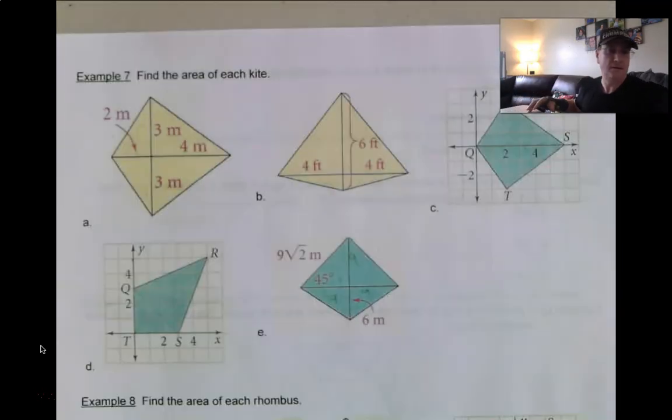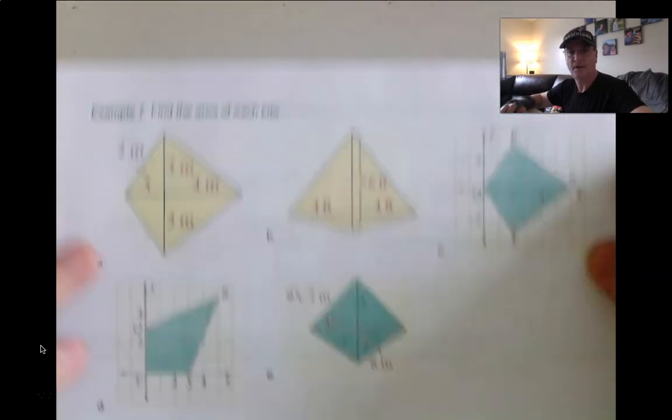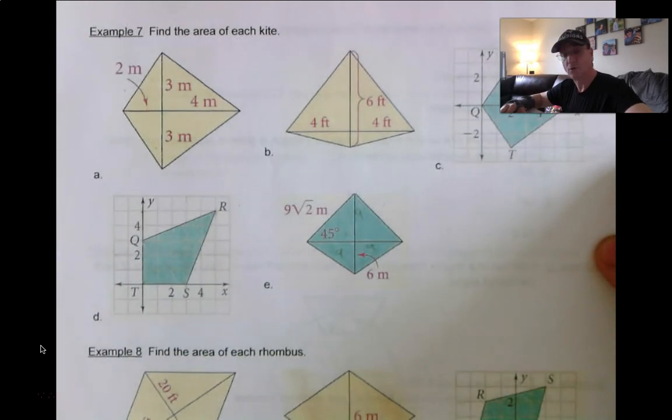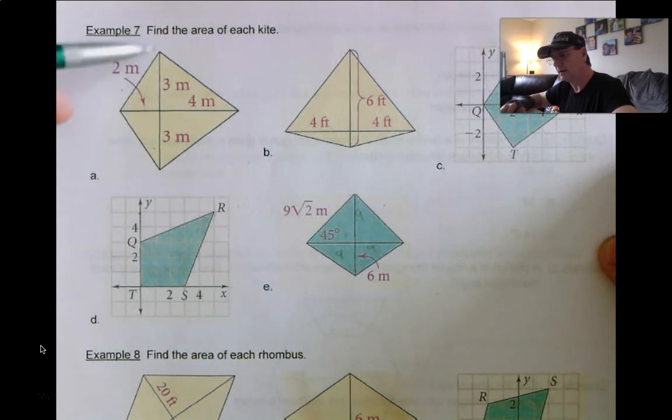Example 7. Okay, find the area of each kite. So we're told it's a kite, so we know that 1/2 diagonal 1 times diagonal 2 applies. Diagonal 1 is 6. Diagonal 2 is 6.